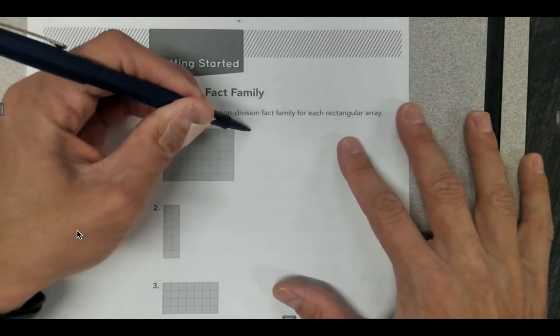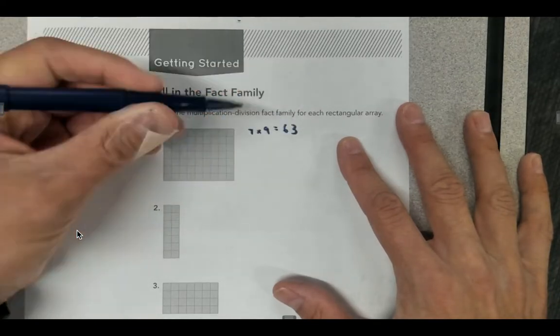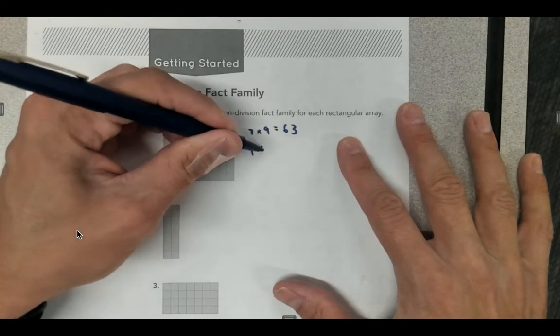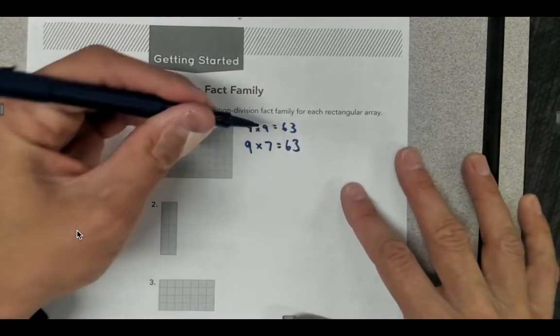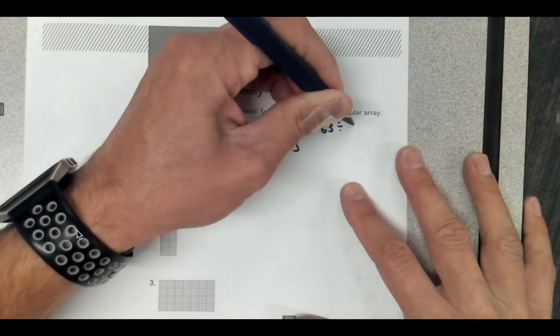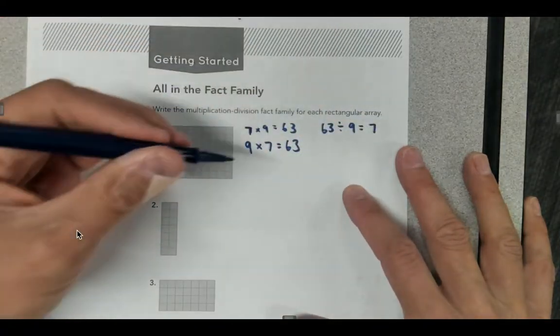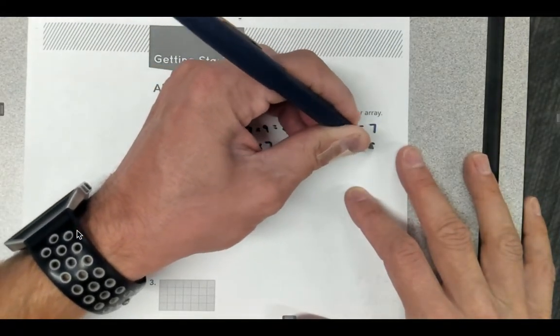Well, this is 7 times 9 equals 63. I could rewrite this as 9 times 7 equals 63. It's multiplication and division, so the division facts would be 63 divided by 9 equals 7, or 63 divided by 7 equals 9.